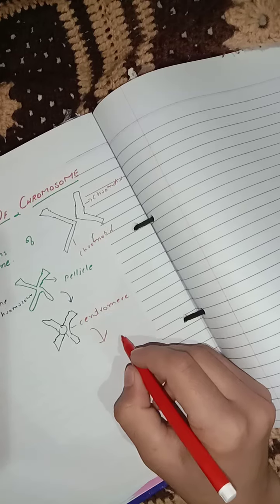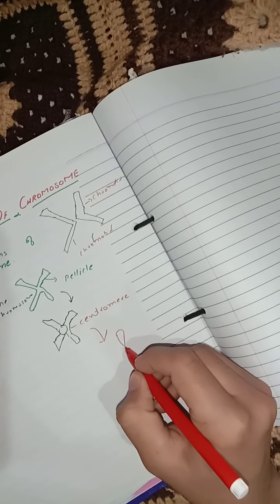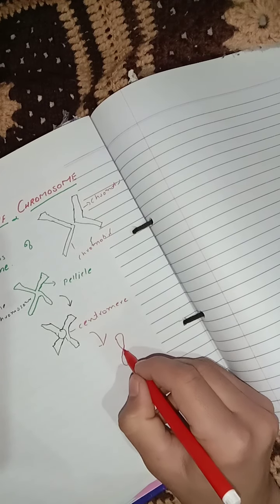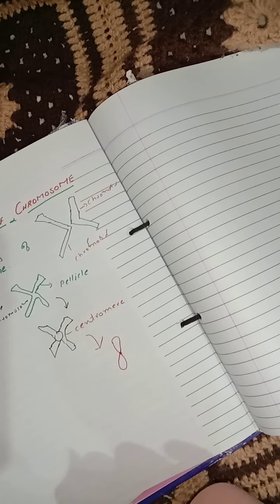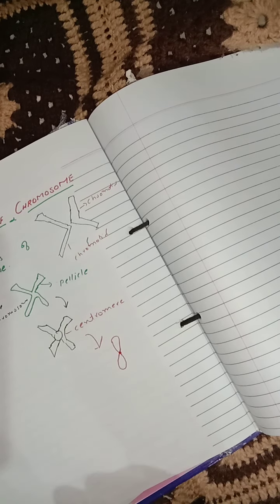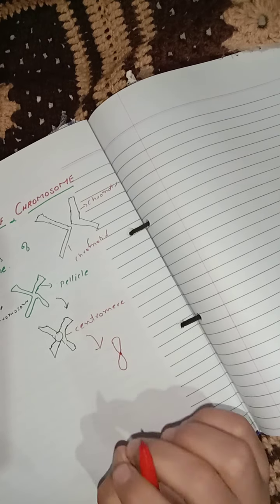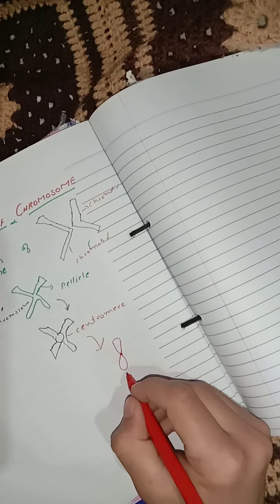Now, in some chromosomes, for example, this is one chromosome. These are chromatids. This is the centromere, which we have already discussed. In some chromosomes, there is a secondary point attached. For example, there is a point.